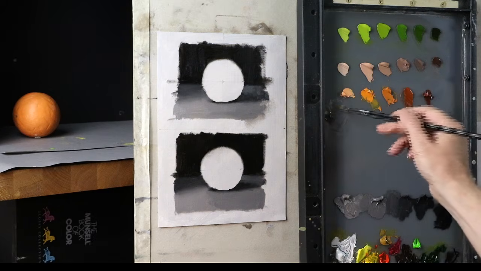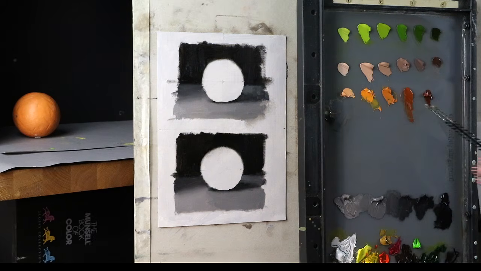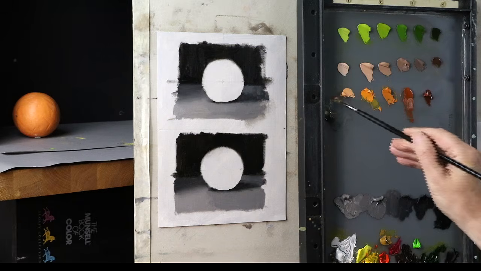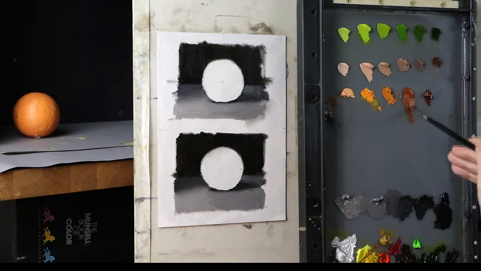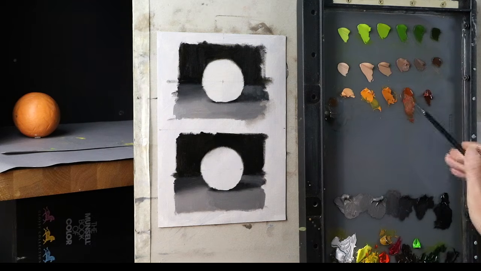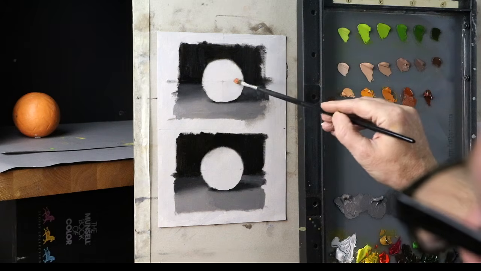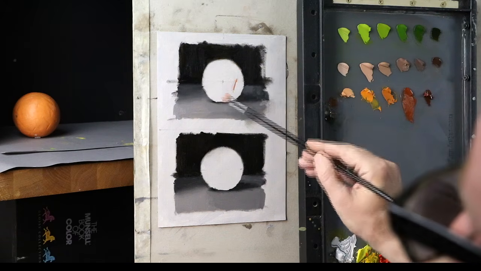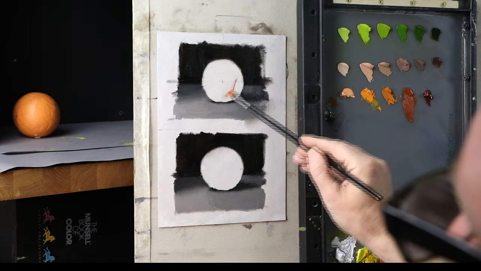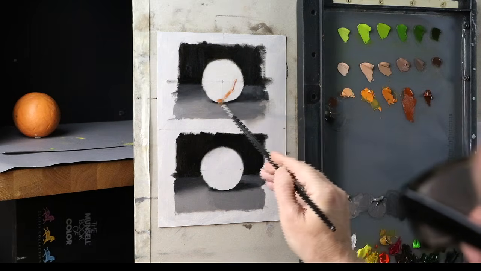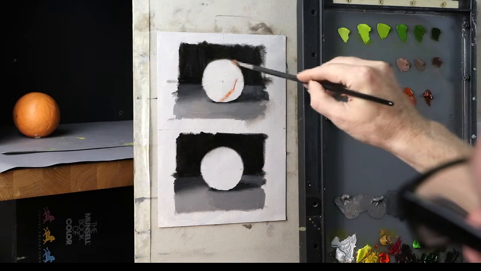So the first thing, usually I will start with an idea of the division between the light and the dark, because it's really important to be able to keep that clear. So I'm picking up just a little bit of what will be the halftone and the reflected light. And it's about here where I would say that what they call the terminator of the shadow is, where we move properly from light into shadow.